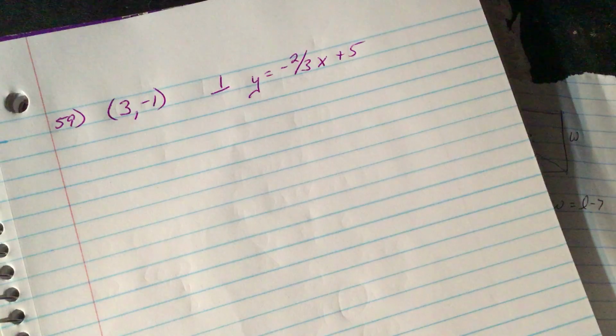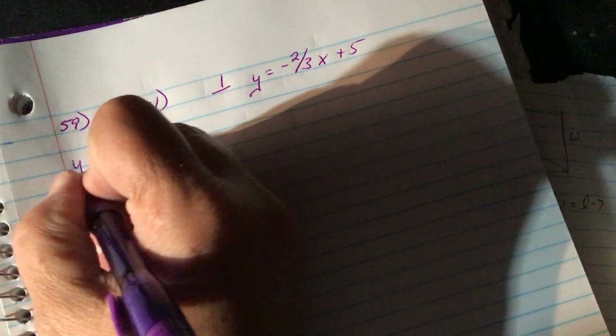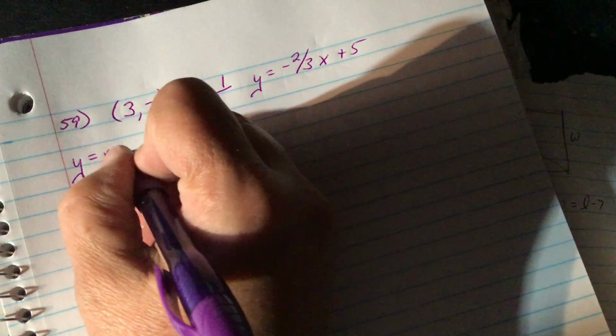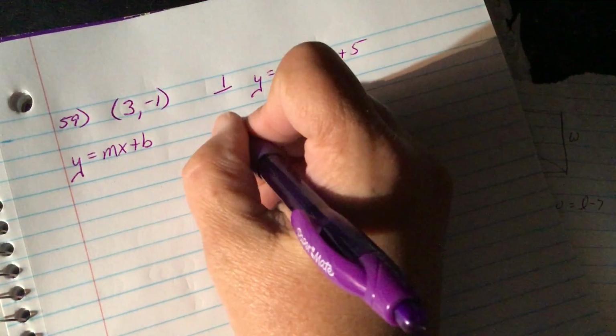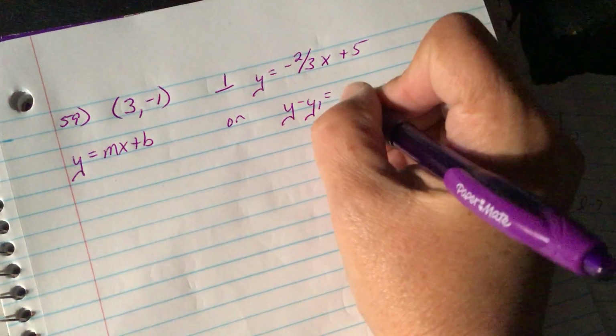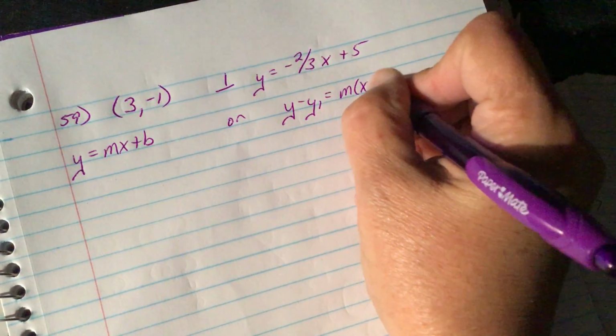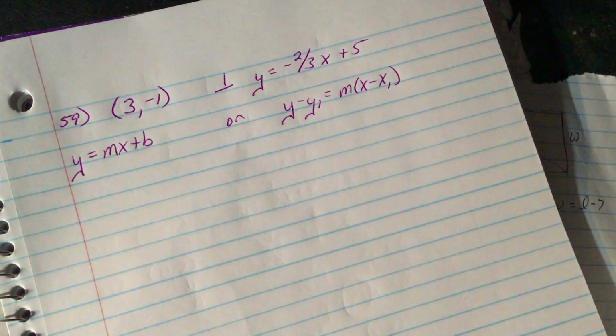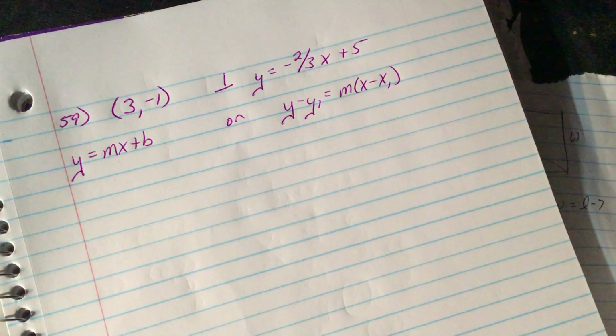And this is where I keep telling you guys you have two choices. Remember, you can solve it with this, or that. Either format works. But first thing we got to do, we got to flush out our slope.